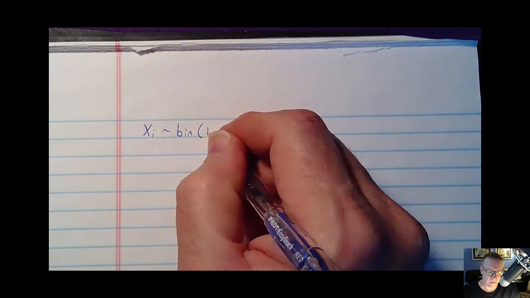And let's suppose that X_i is binomial, and we've only got one trial here. This is like one flip of a coin. So we're flipping a coin one time, and we're looking whether we get a head or not. If we get a head, X will be 1. If we don't get a head, then X will be 0. And the probability of getting a head will be p.